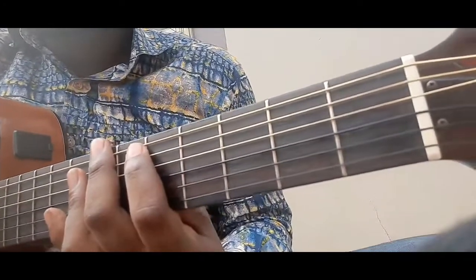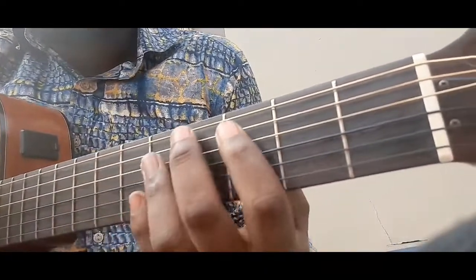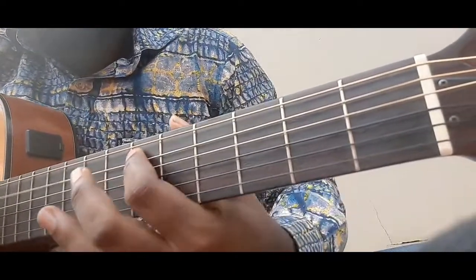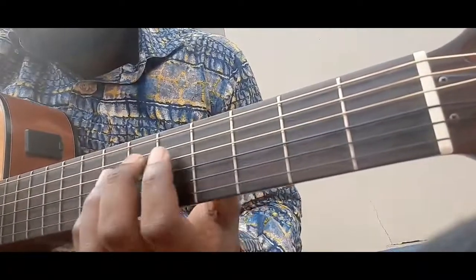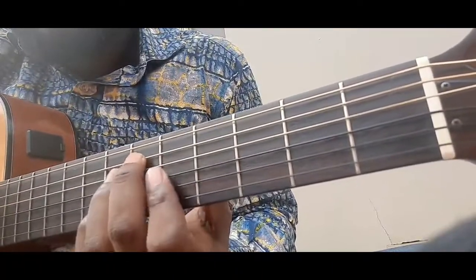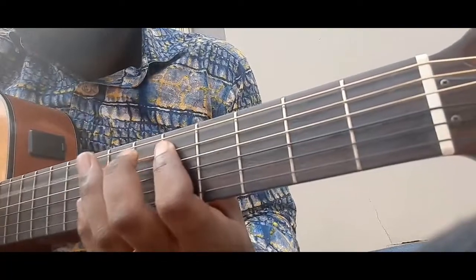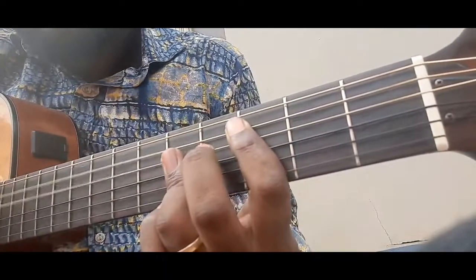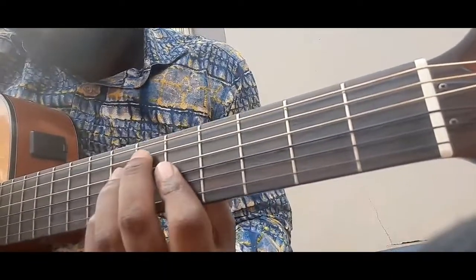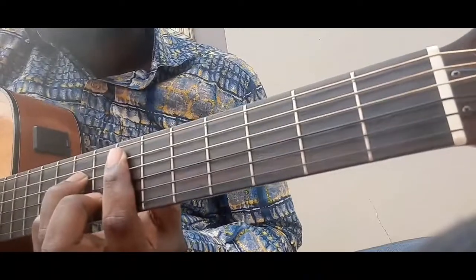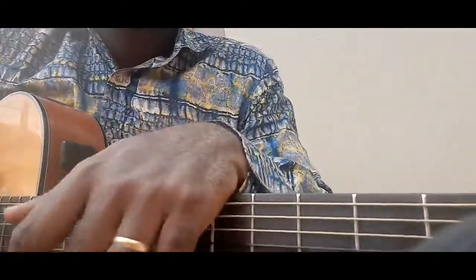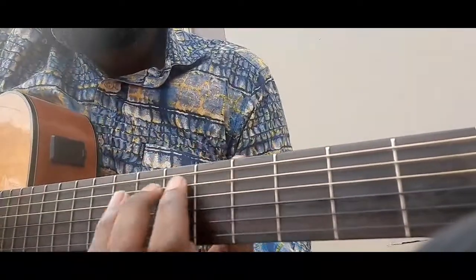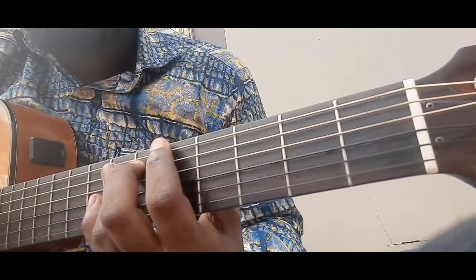So anytime you are using a passing note, for example, maybe do, re, mi, you can use a diminished 7 voicing to link between the 2 to 3. So 1, 2, and so some people find it difficult to play stuff like this, because they don't know that the diminished 7 shape can be used for such accomplishments.